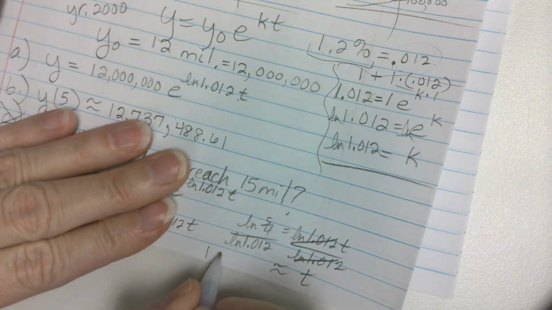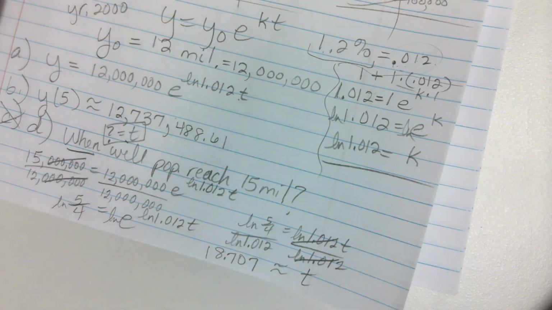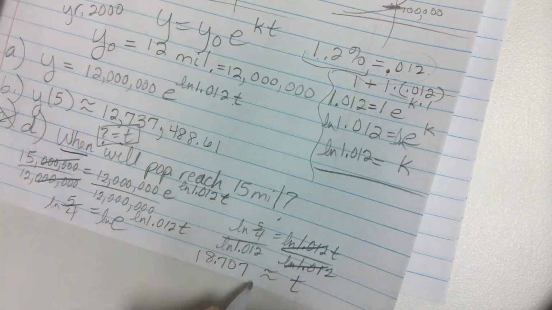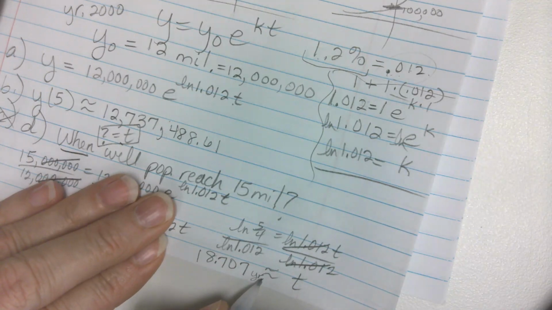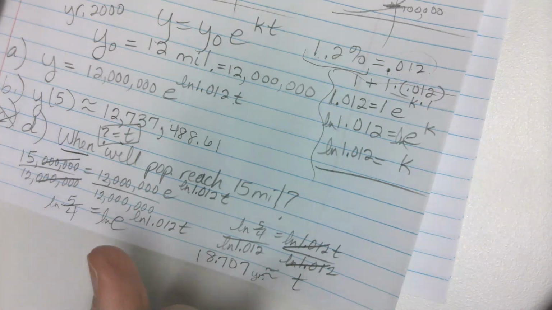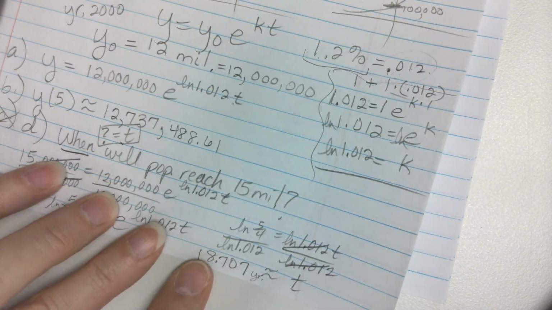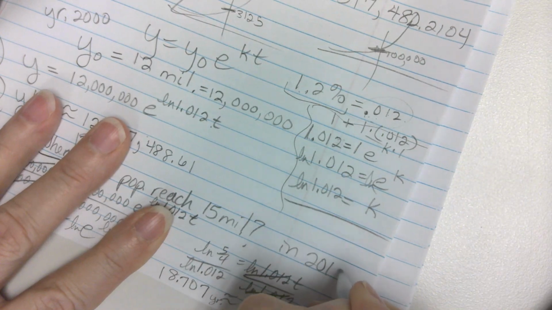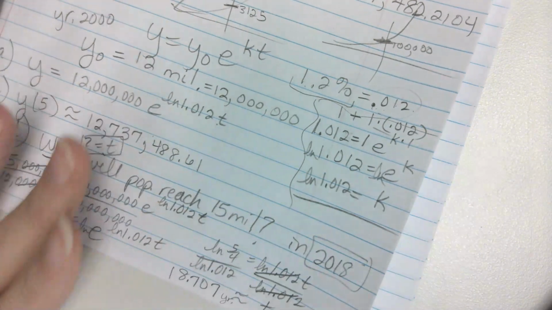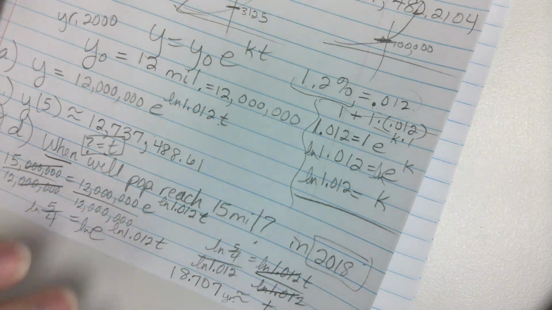18 point what? 66, or so we'll call it 18.707. Ooh, that's years. So what? Did it say what year? Or when will it? In 18 years, or in 2018 at some point? Correct. I got it. After July, or after June.